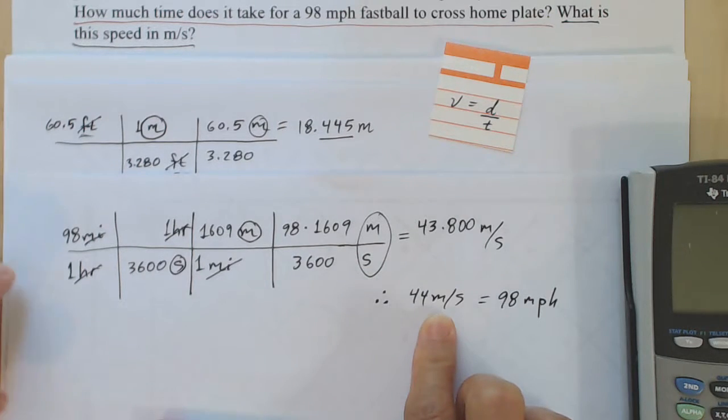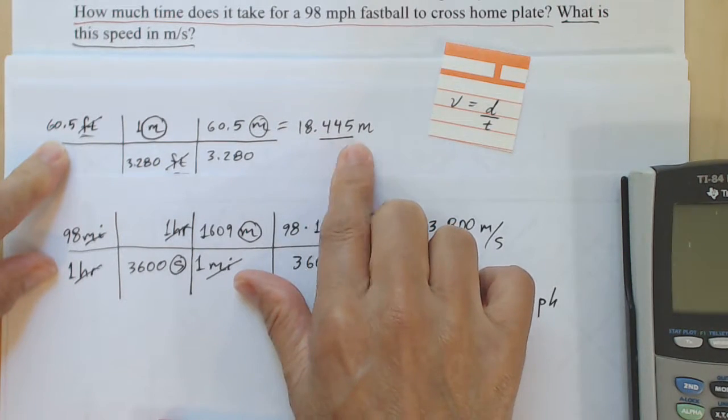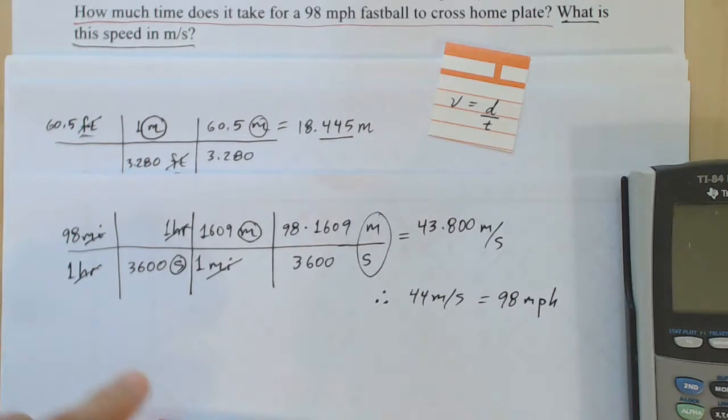Now, in a previous problem, we were asked to convert 60.5 feet into meters, and we got 18.445 meters. And the reason we were asked to do that in a previous problem or example is because that is the distance from home plate to the pitcher's mound on a baseball diamond.